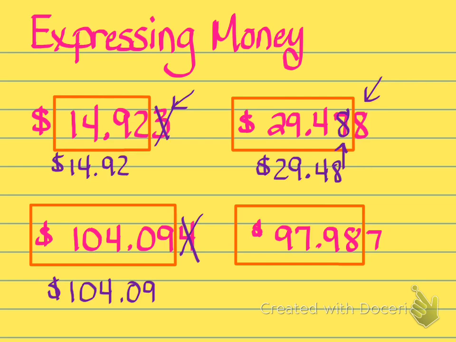And then the last one, okay, remember what money needs to look like, no more than 2 spots after the decimal point. Who's knocking on my door? That is the lovely 7. Well, 5 or more raise a score. So that 7 means that this 8 has to become 1 number bigger. 1 number bigger than 8 is a 9. So your answer for this problem ends up being $97.99.